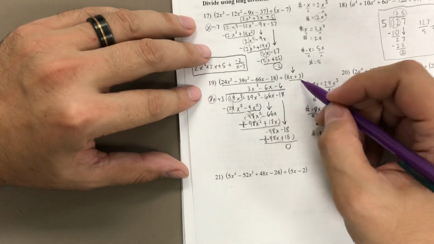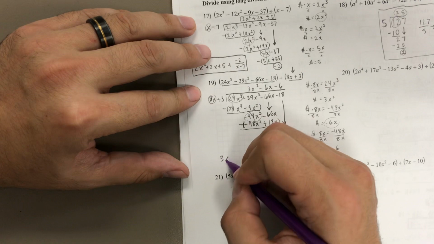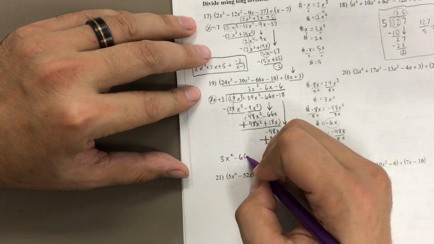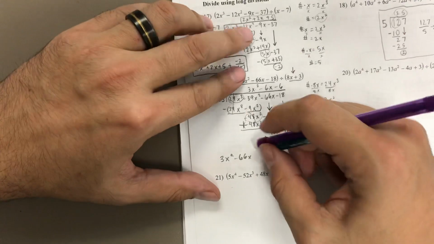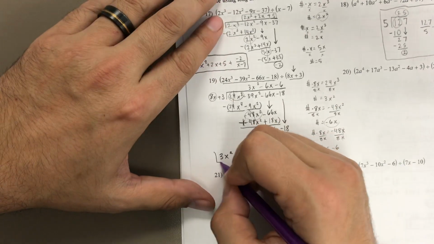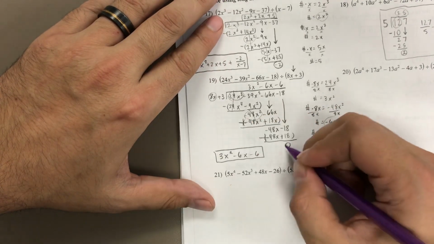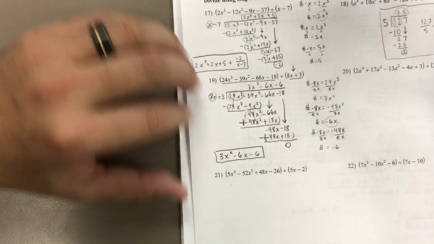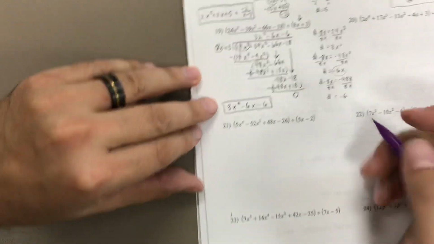So when we divide these two out, we end up with 3x squared minus 6x. Oops, wait, I was looking above it. So minus just 6x there, and then minus 6. So that's our polynomial when we're all done. We don't have any remainder at all, so we don't need to do any of this stuff that we did in the previous problem. Number 21, we're going to go through the same pattern.